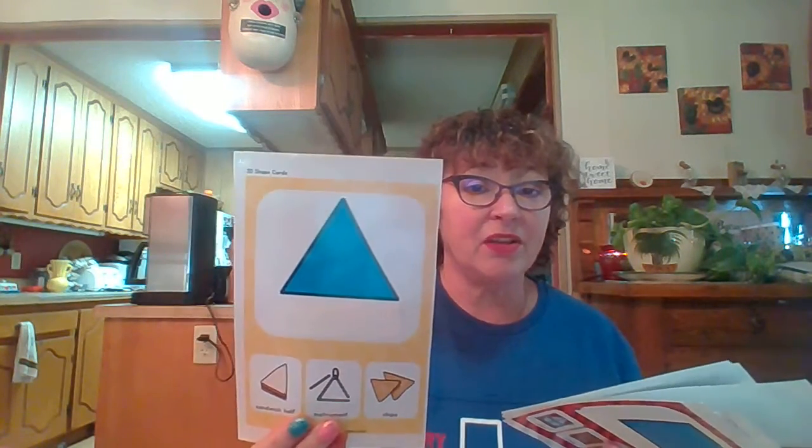So we have a handy dandy circle. We have a square. We have a triangle. And we have a rectangle. And then we have, I always throw this one in, an oval.